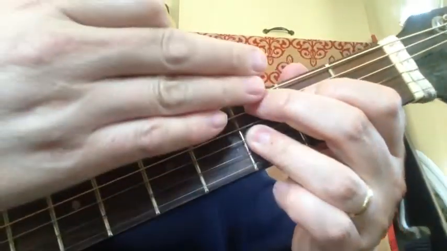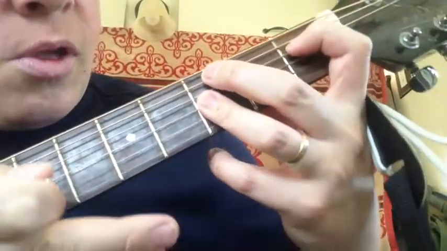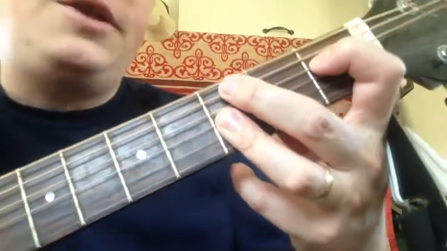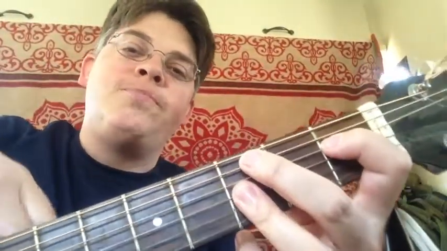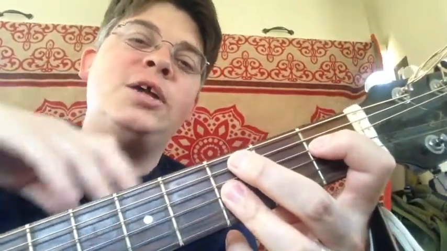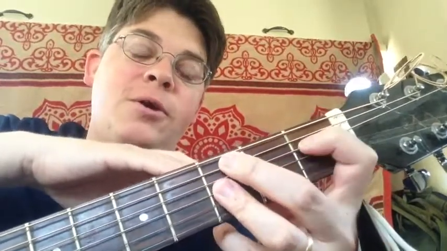And that would have been our C minor ninth. So I did that just as a demonstration to really show how these chords morph, they transform, they become just by changing one little position of a finger.